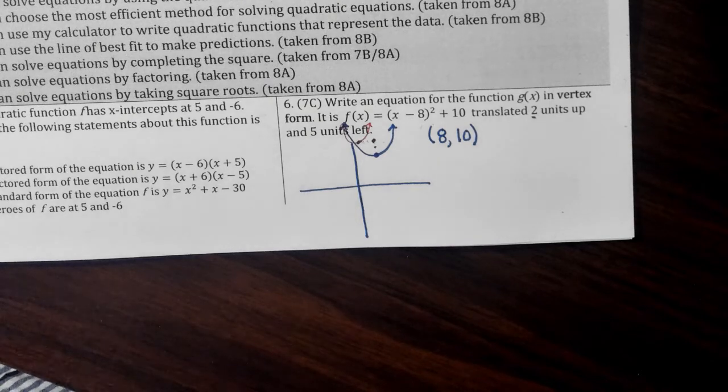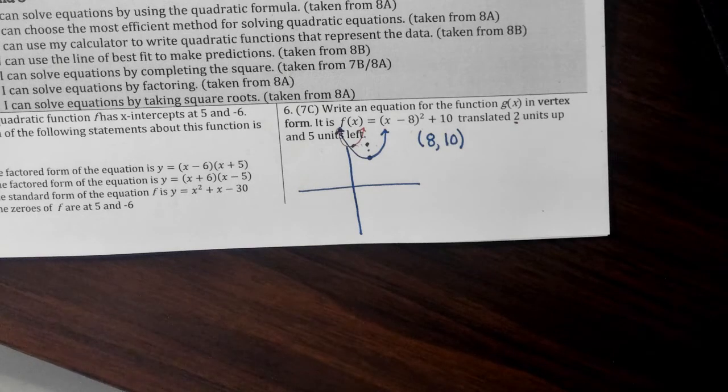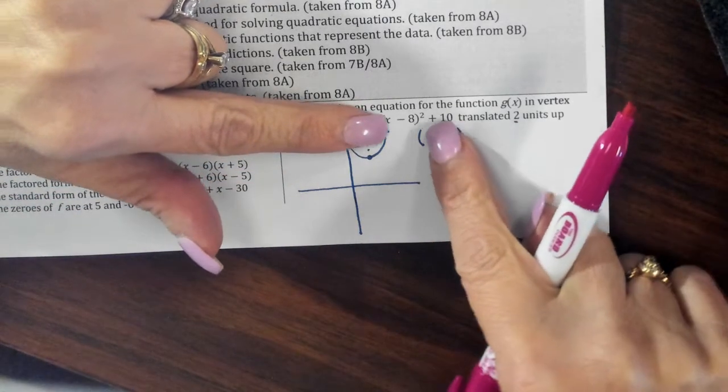Write an equation of the function g of x in vertex form. It is f of x, which is all that, translated 2 units up and 5 units to the left. So here's what I would do. I would take that maybe and put that in my calculator and look at it, or I would realize that this is vertex form.